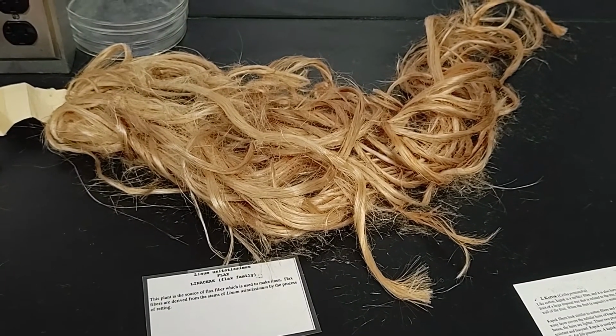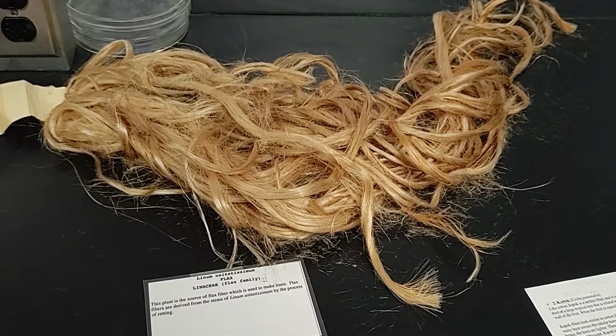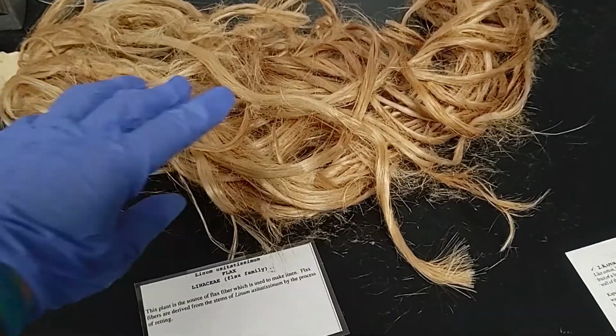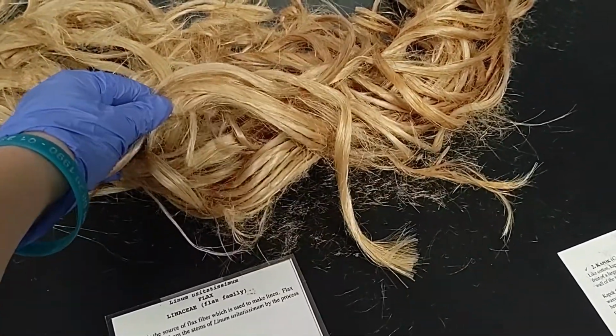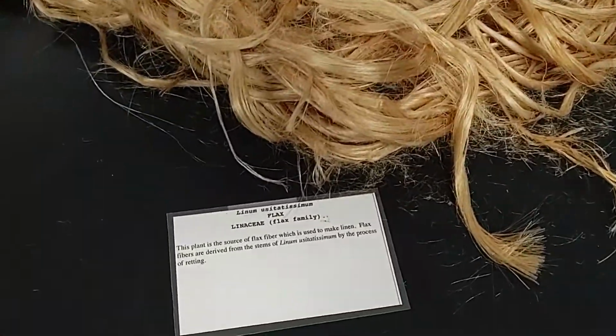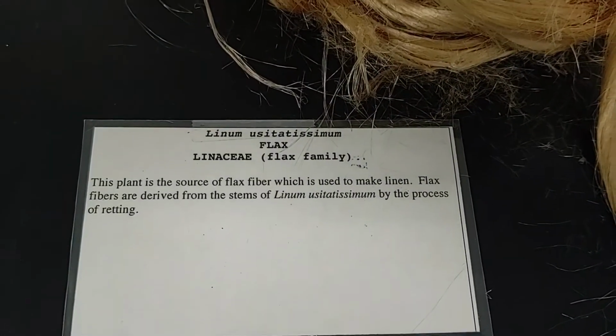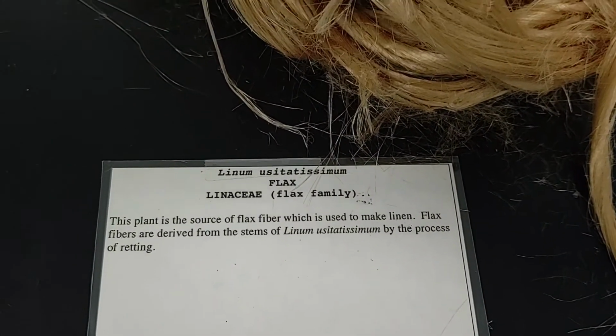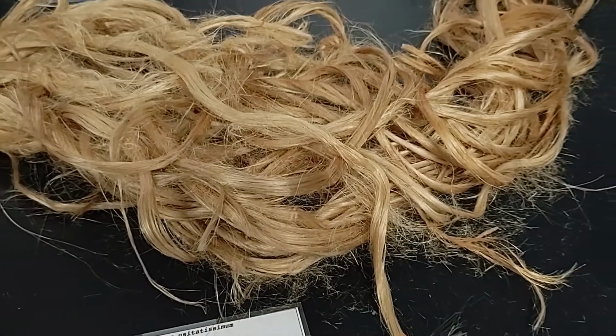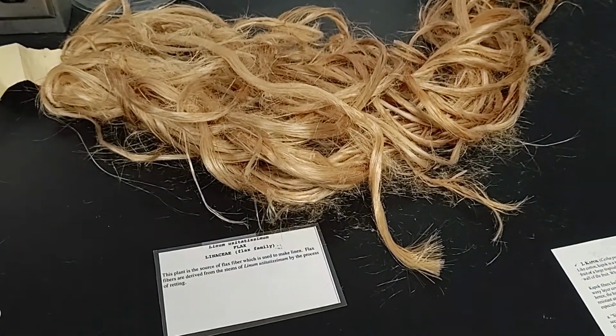Here we have a large pile of flax. You can see it kind of resembles hair. And remember, this is removed from the stem by a process called retting, where in some cases it's soaked for a long time to release the fibers from the stem.